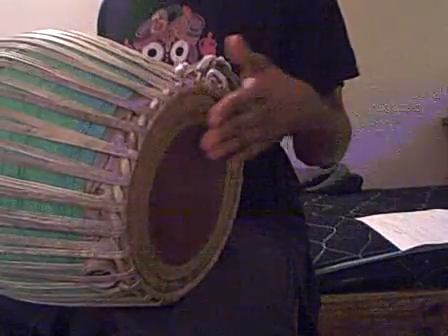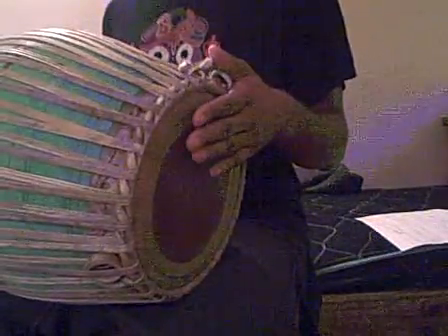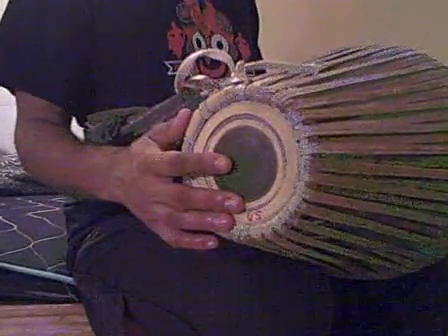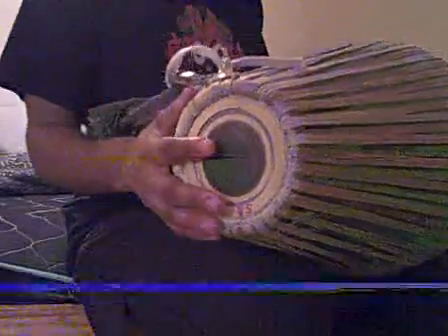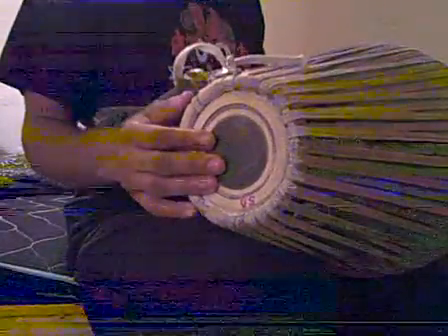Ta ge da. I'll show it from this side because this side is more intricate, and then I'll do it from both sides. So the mantra is ta ge da ti.